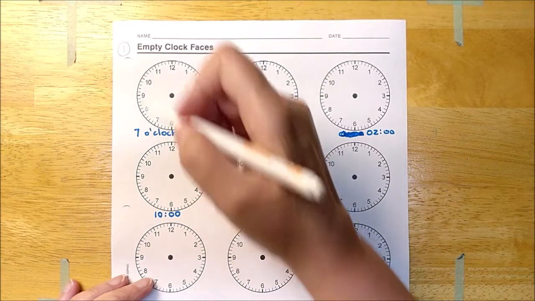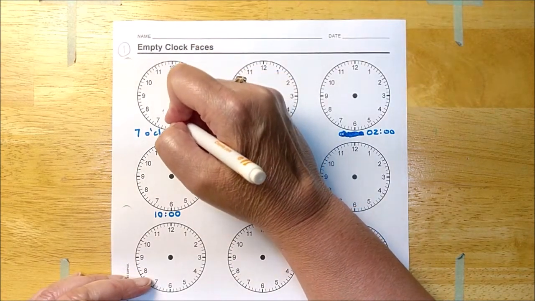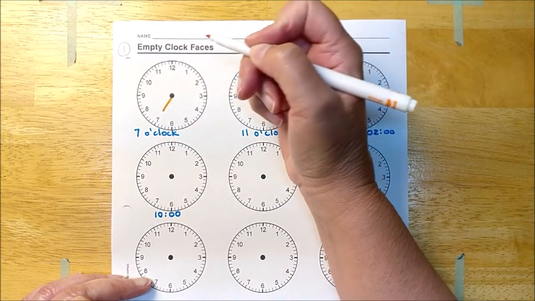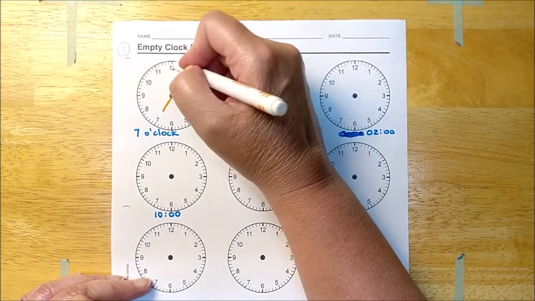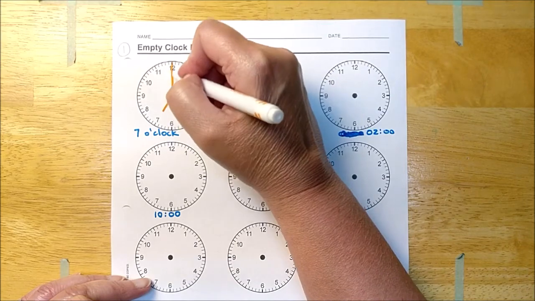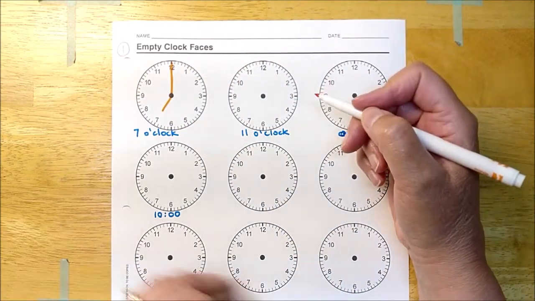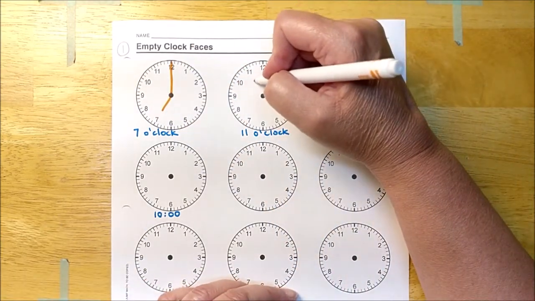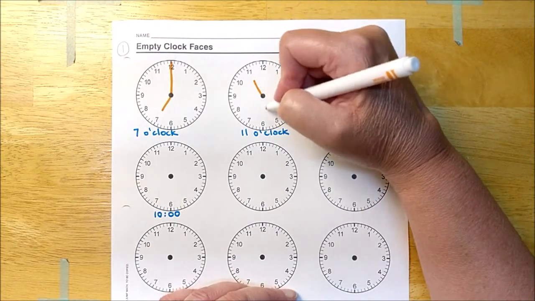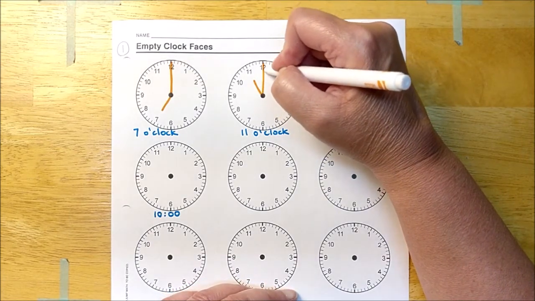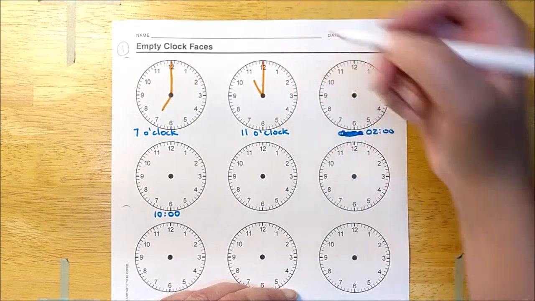Okay, so 7 o'clock. So that means my little hand is pointing to the 7, and it's o'clock, which means the minute hand is at the top. I hope you had that. 11 o'clock. My short hand's pointing to the 11. It's because it's an o'clock. My large hand is pointing to the 12.